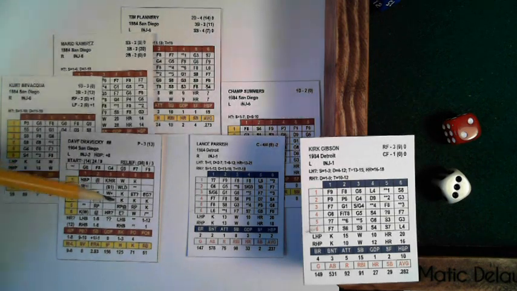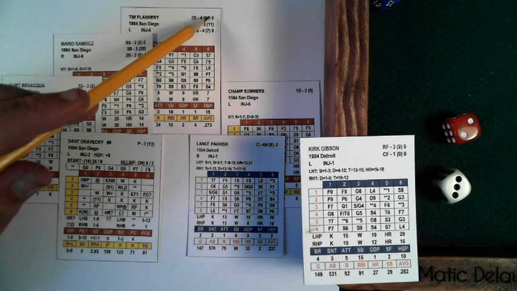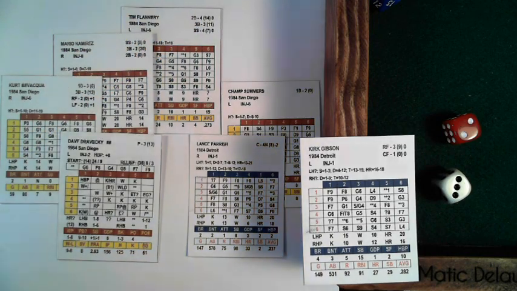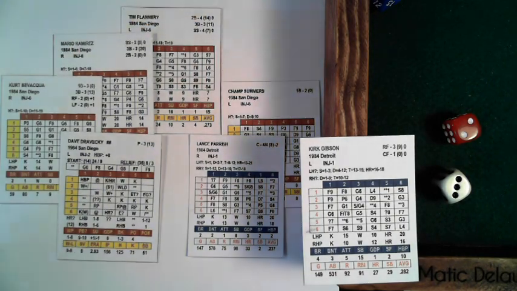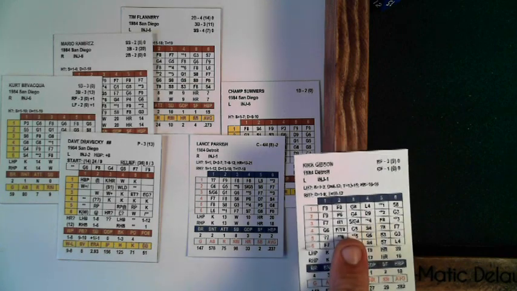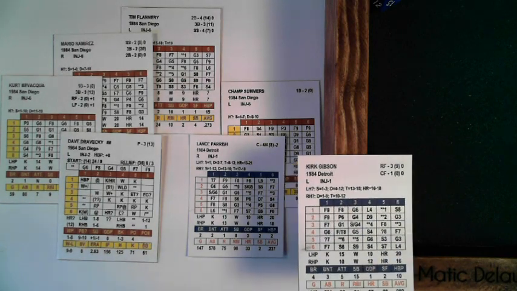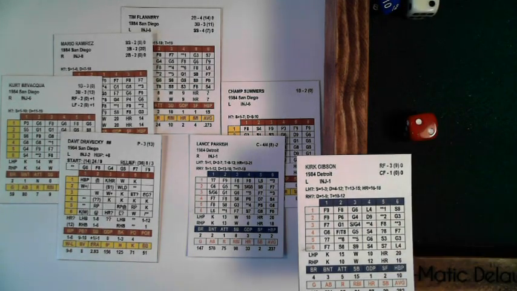So you add all those things: batter GDP, pitcher GDP, pivot rating of the pivot player, and infield positions. So we have 3, 0, 0. Everything is all the way back. So now our GDP total adjusted rating is 3. You're going to roll 1d6. So let us roll the d6. And we've got a 2.